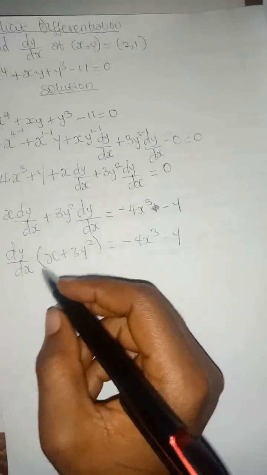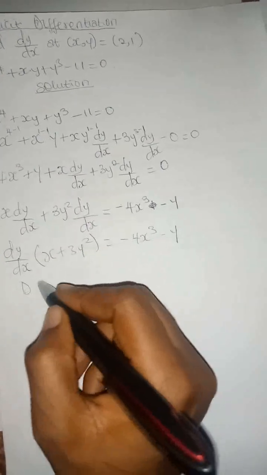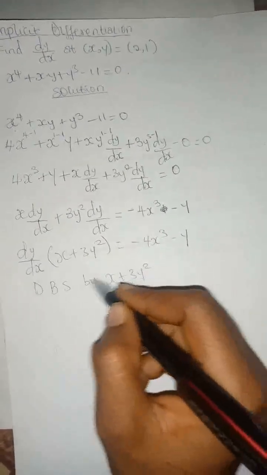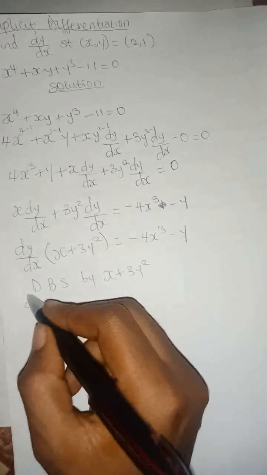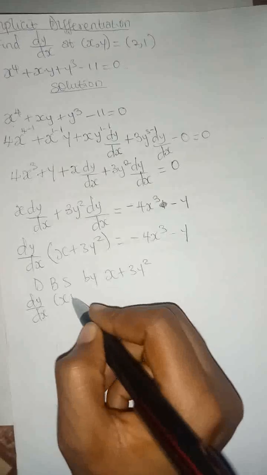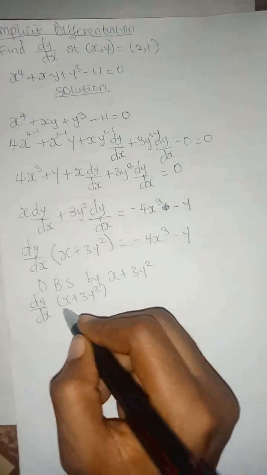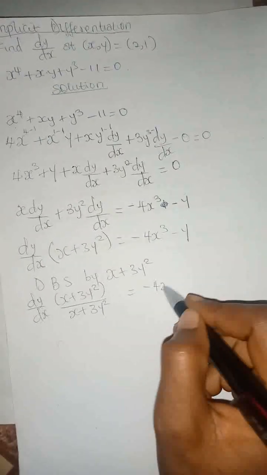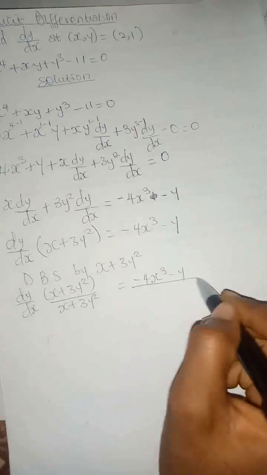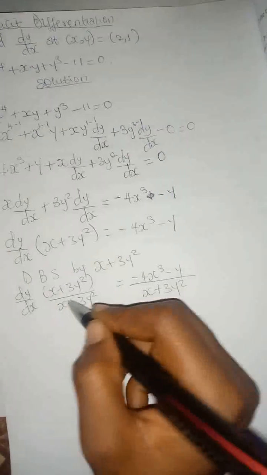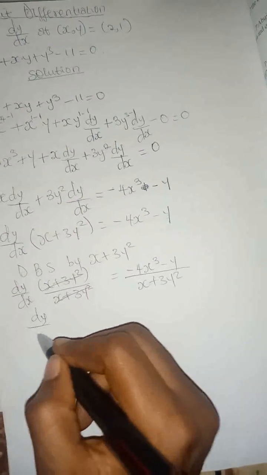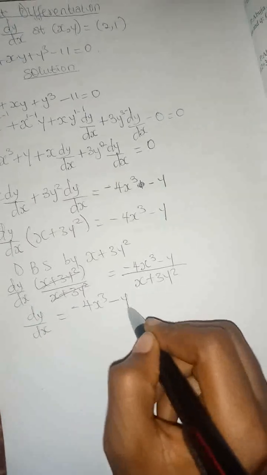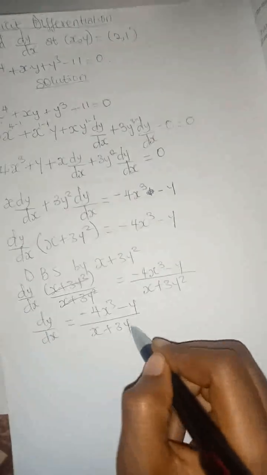So from there we divide both sides by x plus 3y squared. So we have that dy over dx times x plus 3y squared all over x plus 3y squared is equal to minus 4x cubed minus y all over x plus 3y squared. This will cancel like this, making our dy over dx equal to minus 4x cubed minus y all over x plus 3y squared.